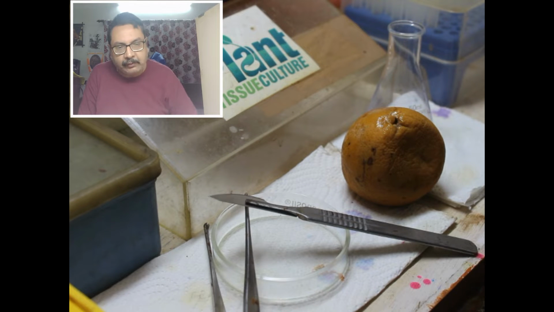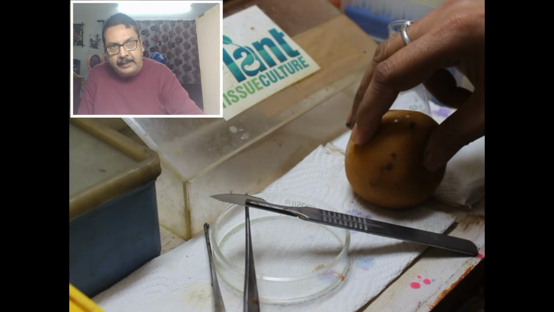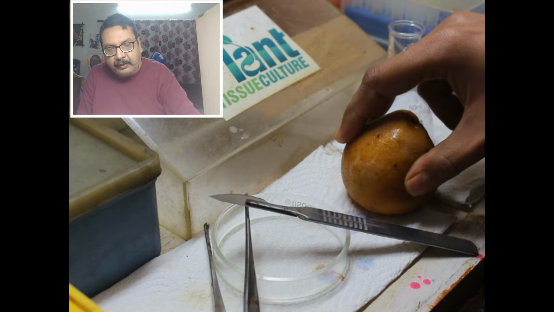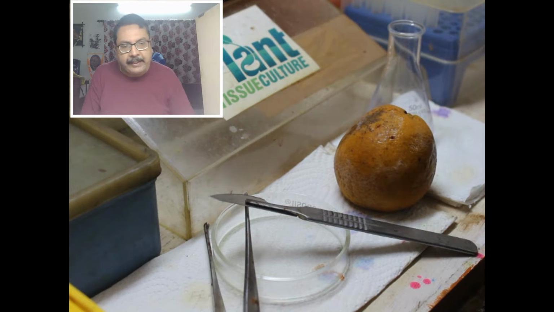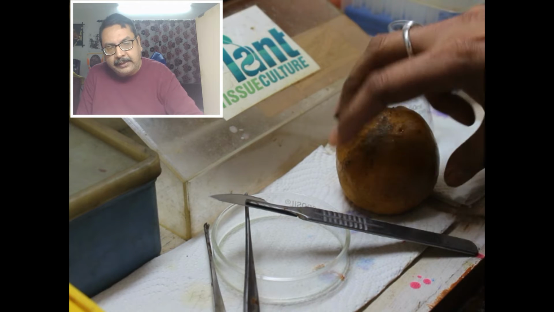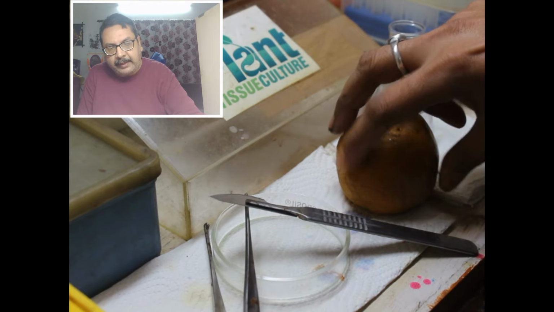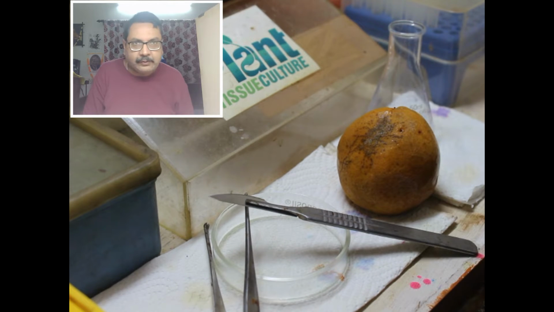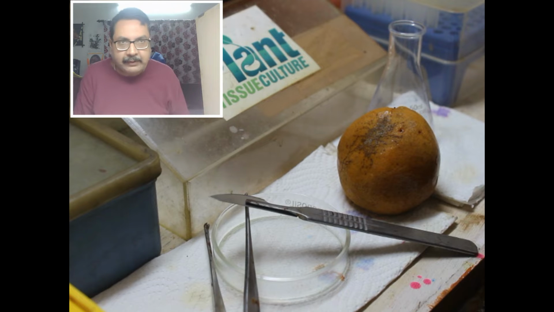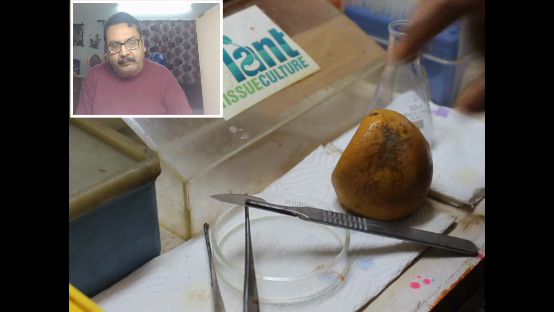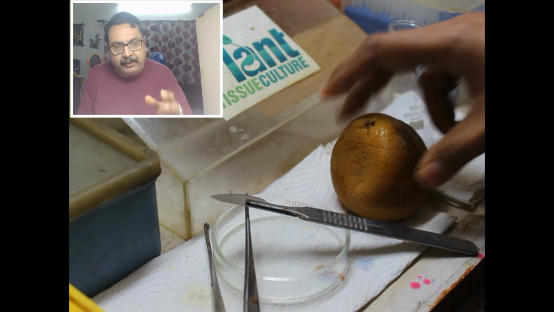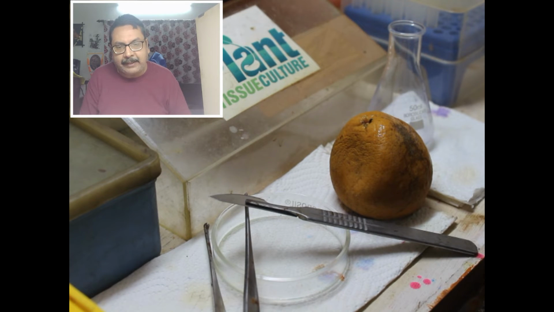We are going to see what fungus it has acquired. The shape has already changed and it has become deformed, and inside the orange has become very soft, so we think that it has acquired a fungus. Let us see what fungus it has acquired, and we will be dissecting this orange, cutting it open, and let's see what happens.